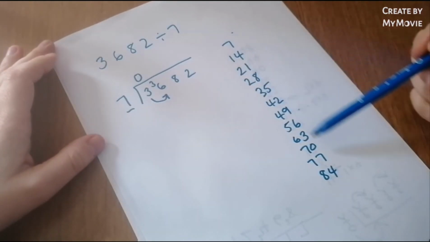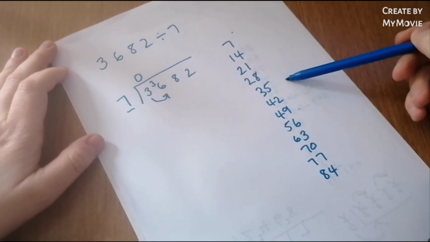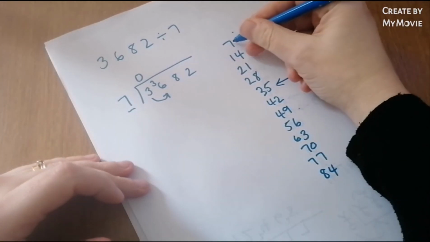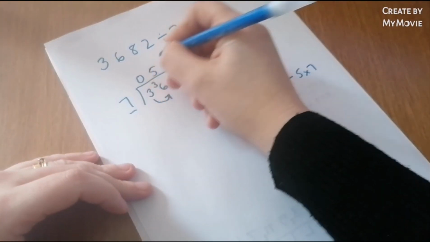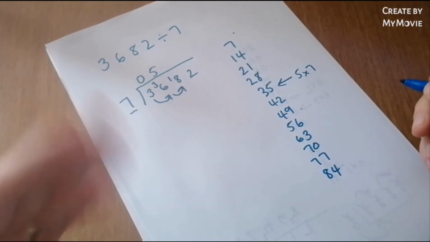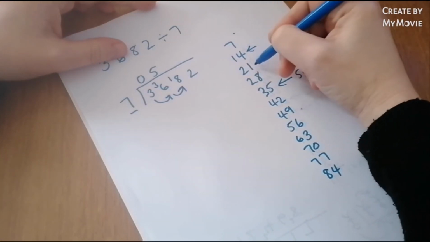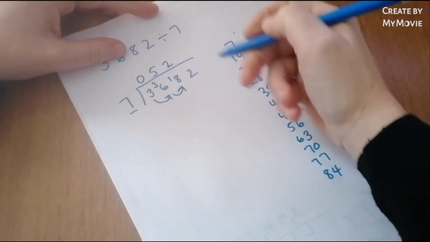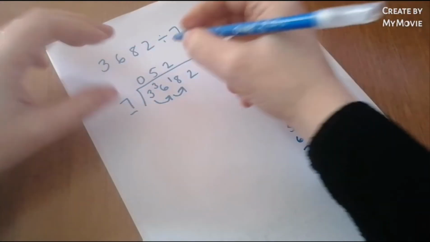Is 36 in the 7 times table? It isn't, but what number is the closest? It's 35. But the difference between 35 and 36 is, well done, that's 1. So we've got 1, 2, 3, 4, 5 lots of 7. So that's 5, with 1 left over, which carries to the next number or the next person in the bus stop. How many 7's in 18? I don't know, so I'm checking again. 14, 21's too much, so it's here. So it's 2 lots of 7, with how many left over? 14 to 18, 15, 16, 17, 18, with 4 left over.